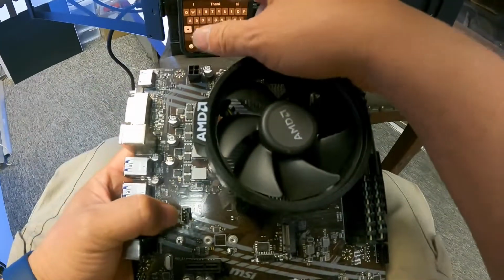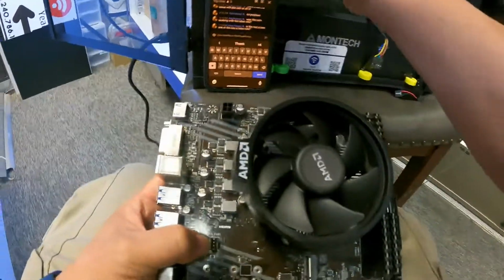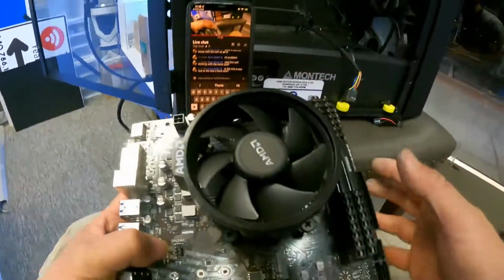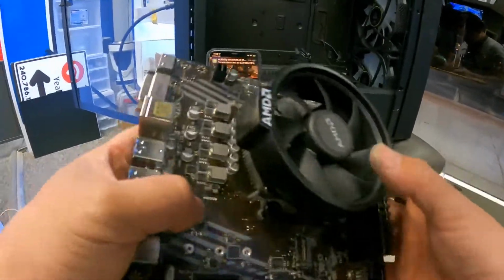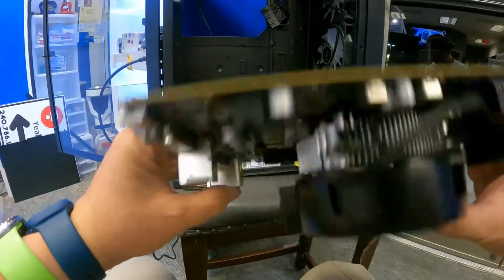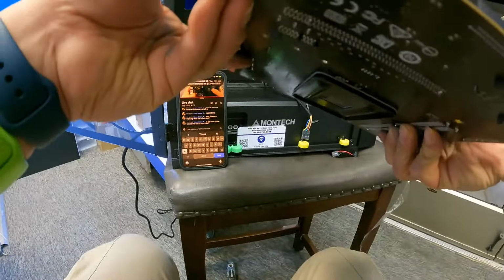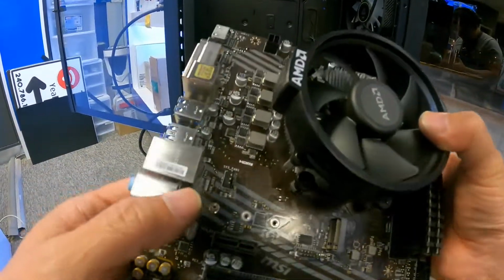Is the MSI a new one or the one you have now? Actually, they're both MSI, Corey. And this one's an MSI. Let's see, where does it say MSI? Maybe I covered it up already. Yeah, this one's MSI too.